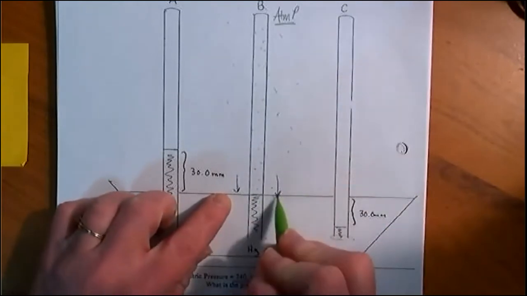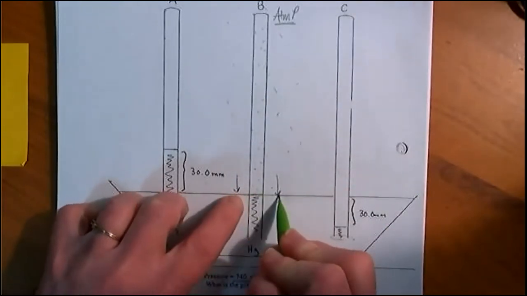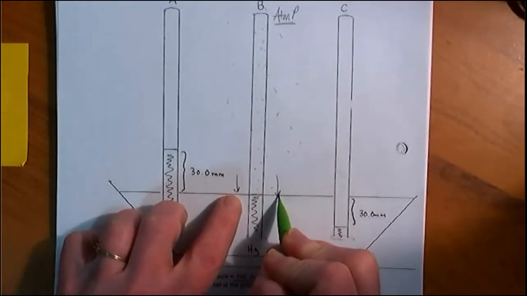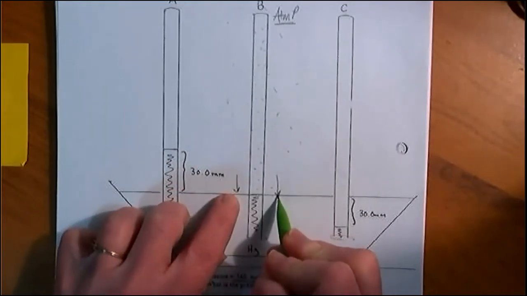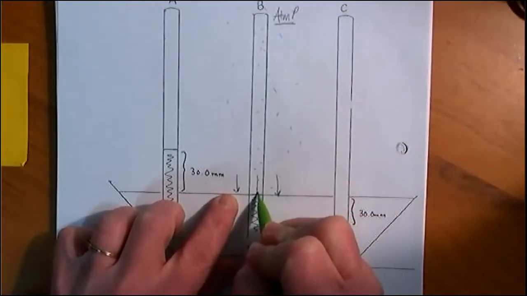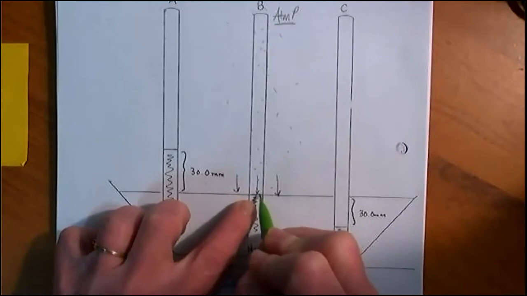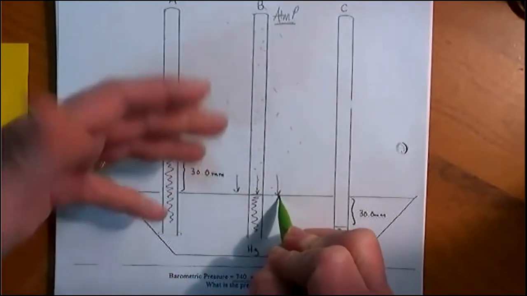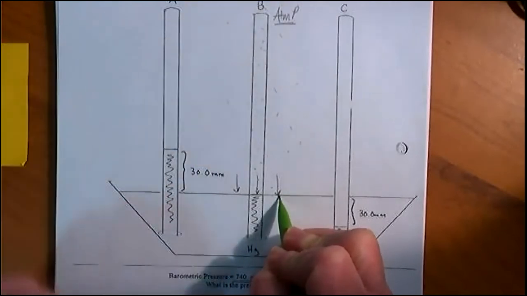Well, if the liquid level is the same on the inside and the outside, imagine the force pushing down. That's pushing on the outside. Well, the gas that you've collected is pushing on the inside.